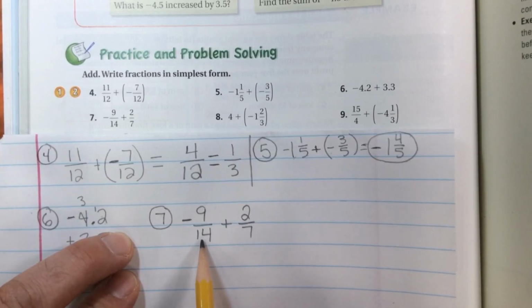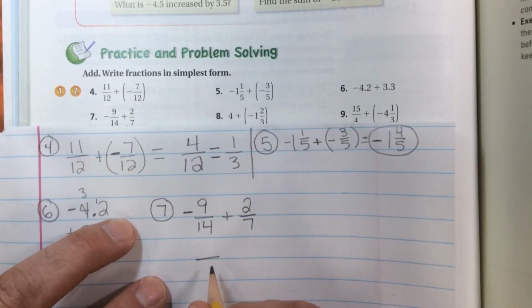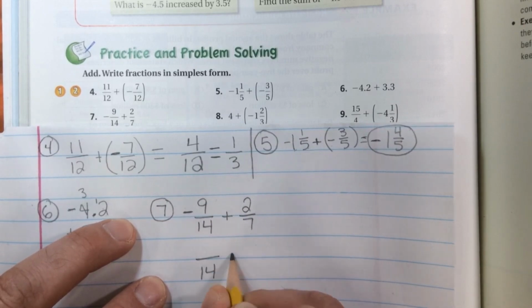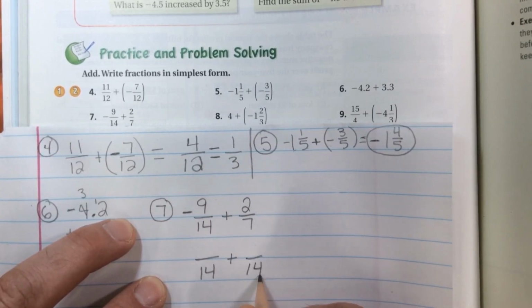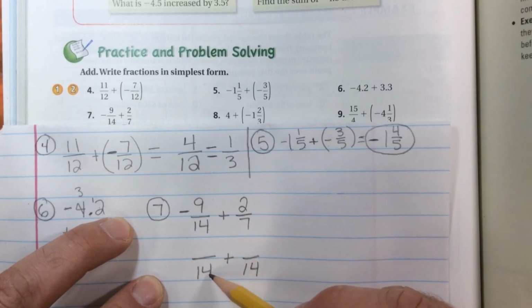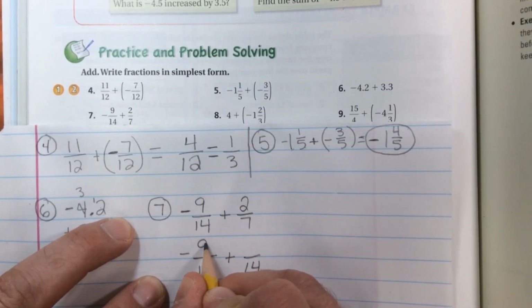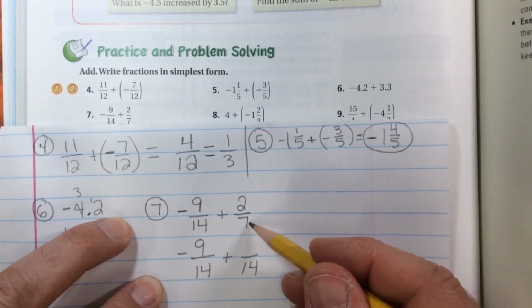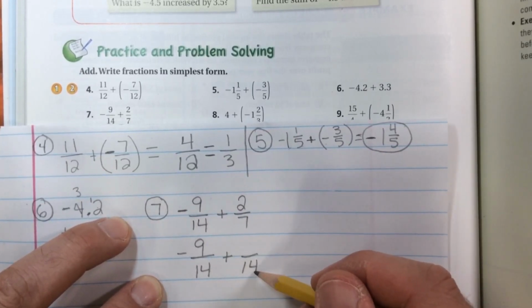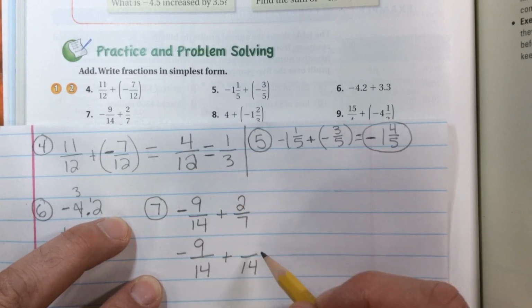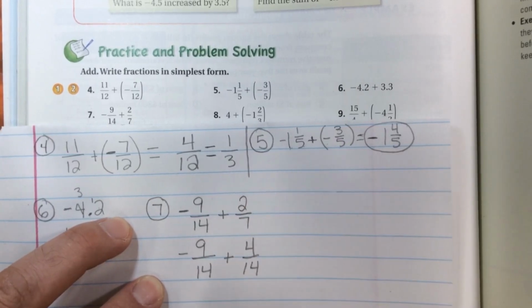What's a number I could turn 14 and 7 both into? 14, of course. For this one, it already had a denominator of 14, so this fraction stays the same, negative 9/14. However, here I multiplied the 7 by 2 to get 14, so I have to multiply the top by 2 to get 4. Well, now I can finish this problem.